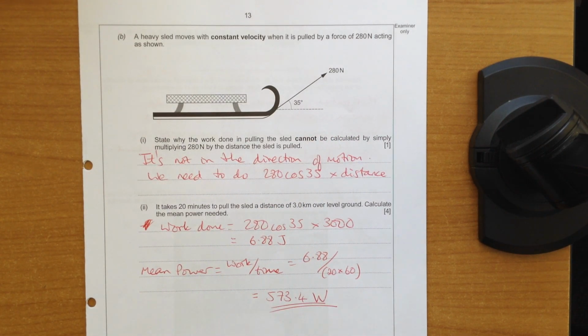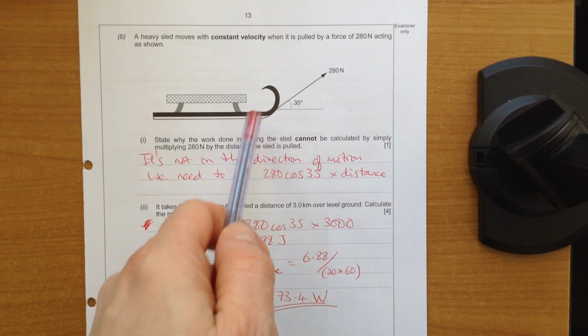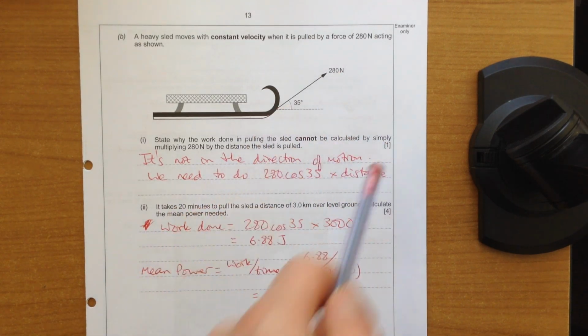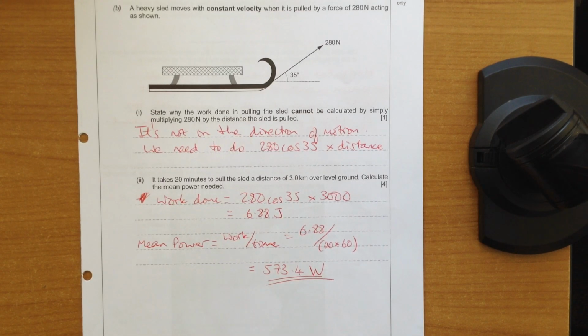And of course, I hope you've learnt your definitions. Work done is force times distance moved, providing it's in the direction of motion. This is not in the direction of motion. Okay? Obviously, I'm going to have to do a bit of trig and do 280 cos 35 to get it, which is what they want us to do on the next part.